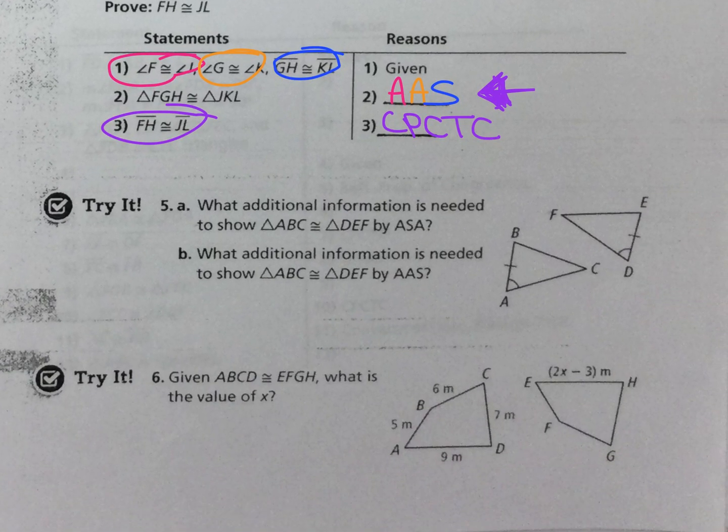And then this, what additional information is needed to show that triangle ABC is congruent to triangle DEF by angle, side, angle.